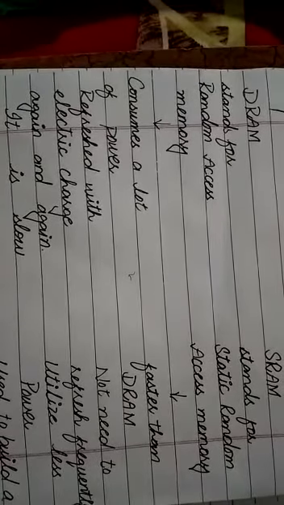And SRAM is static random access memory, that is faster than DRAM and it is faster and more reliable than DRAM. The SRAM chip does not have to be refreshed with electric charge, not need to refresh frequently, while DRAM needs to refresh with electric charge again and again.